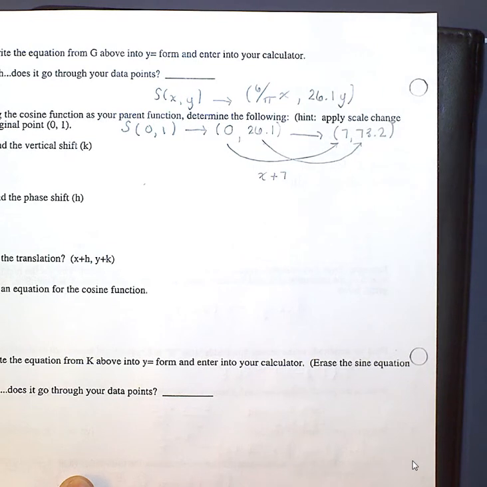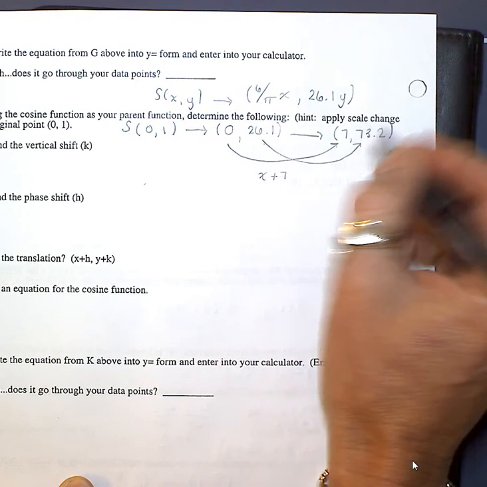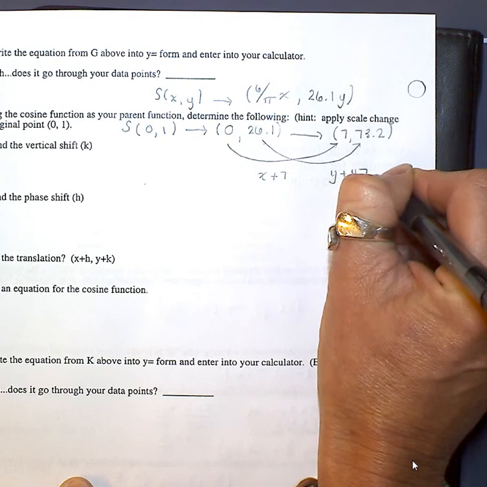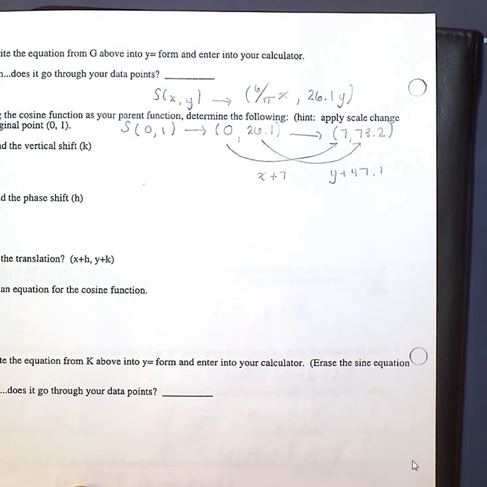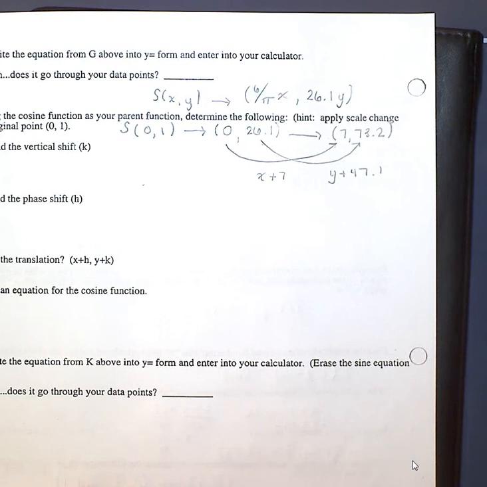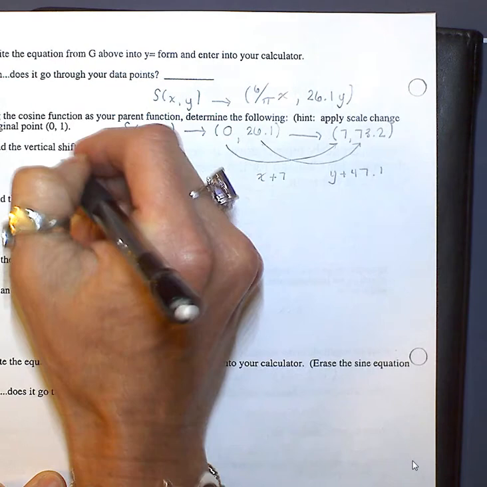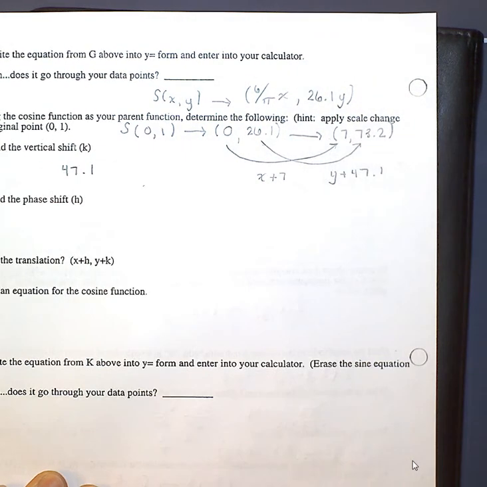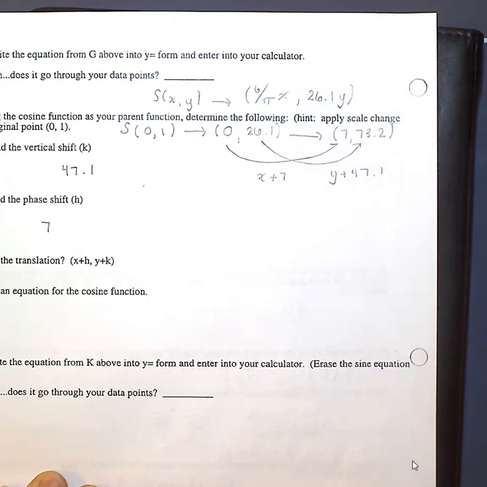Same amount, right? 73.2 minus 26.1 is a vertical shift of 47.1. So my phase shift changed but my vertical shift did not. So when I go to write my vertical shift, it's 47.1 in a positive direction. And my phase shift is 7 in a positive direction.